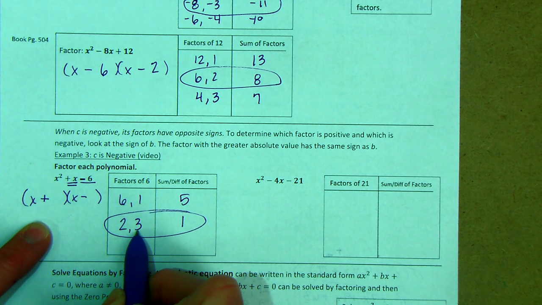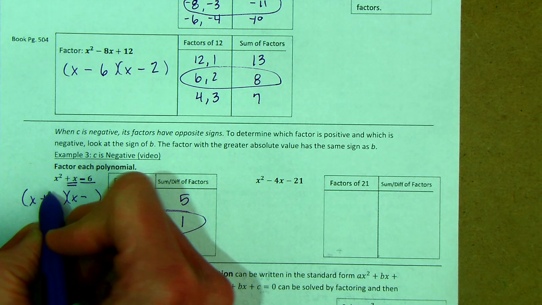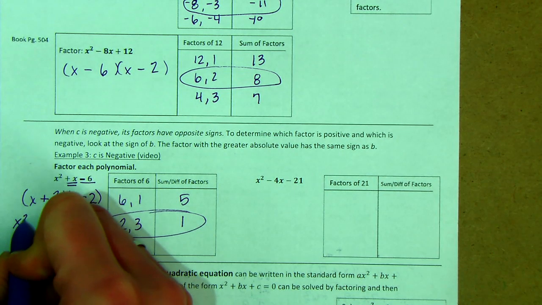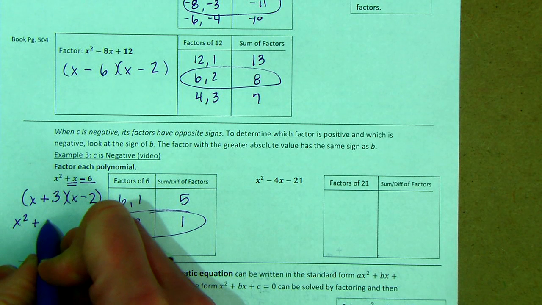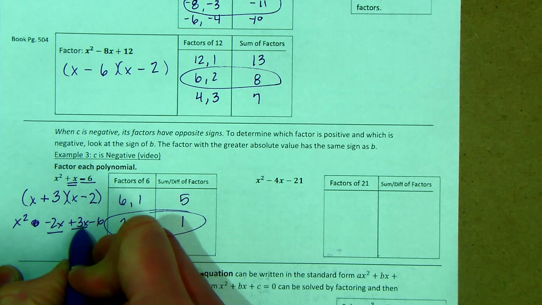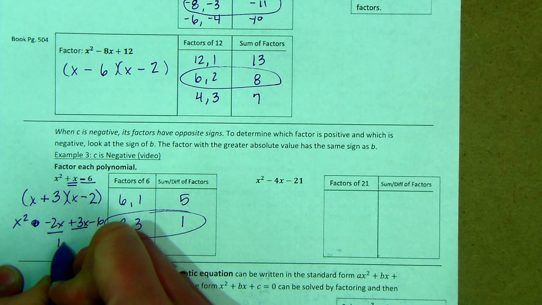The 3 is going to be positive because negative 2x plus 3x minus 6. In order to get a positive 1 in the middle, I needed the 3 to be positive and the 2 to be negative. So there is our answer.